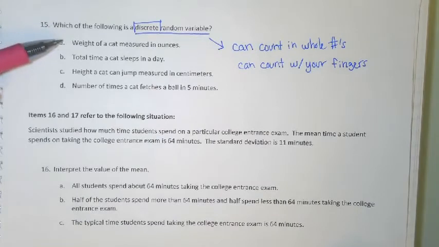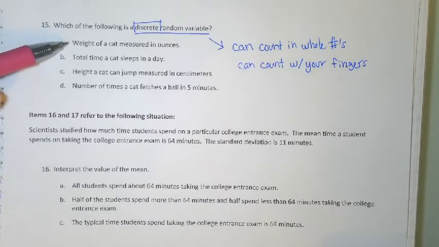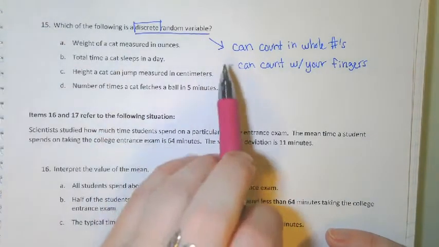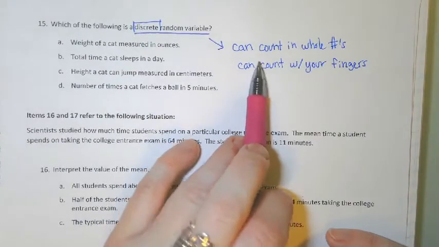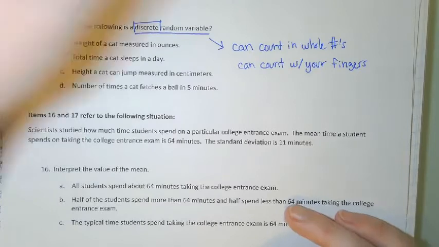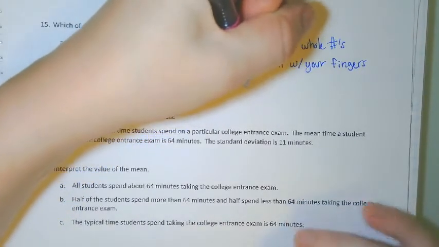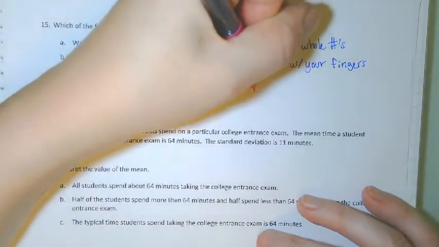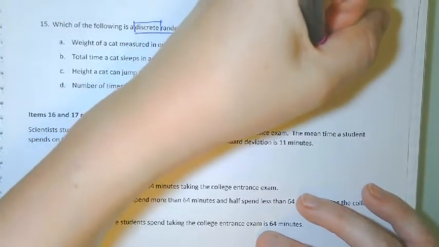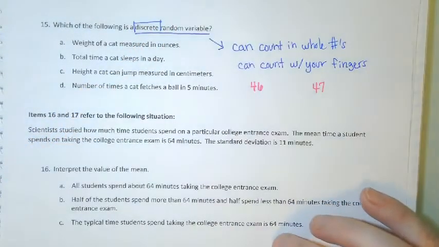So if we look at answer choice A, weight of a cat measured in ounces. So that sort of looks like it could fit these parameters. Maybe the cat weighs 46 ounces. Maybe the cat weighs 47 ounces.